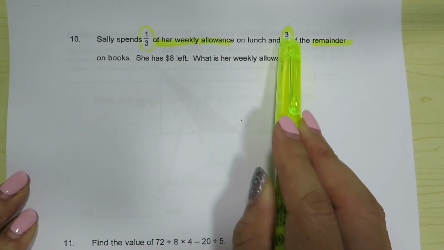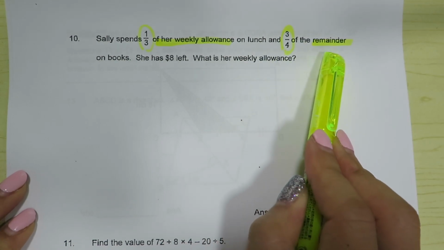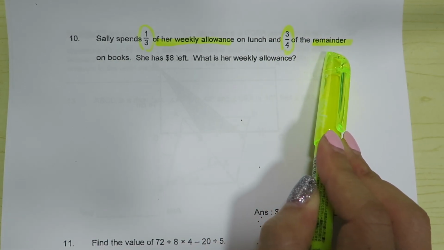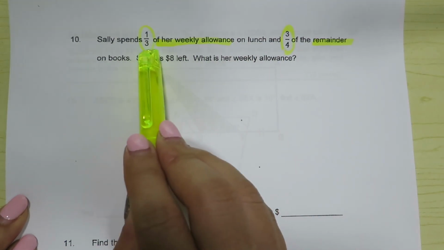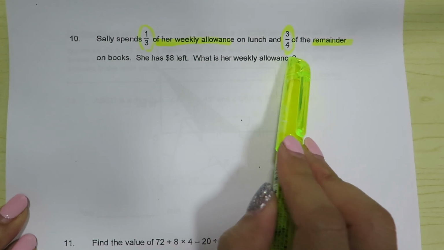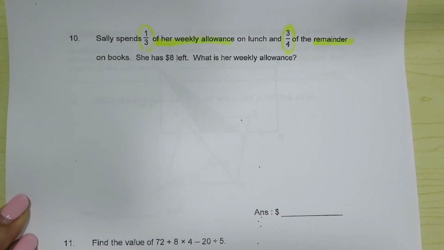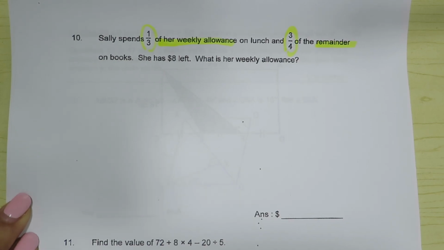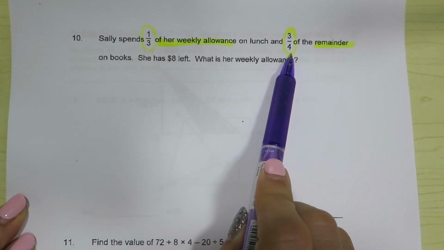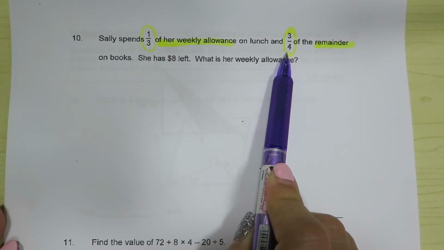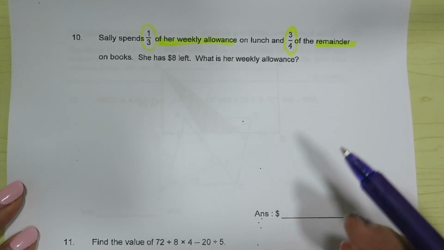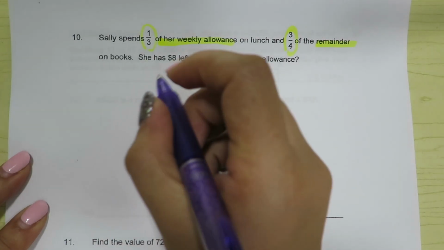Over here, the 4 out of 4 refers to the remainder, which is a smaller whole. So if the two fractions are not referring to the same whole, we cannot change to the same denominator. Okay, so we cannot conveniently change 3 and 4 to the lowest common multiple, which is 12. No, we can't do that. So if we can't, what do we do?